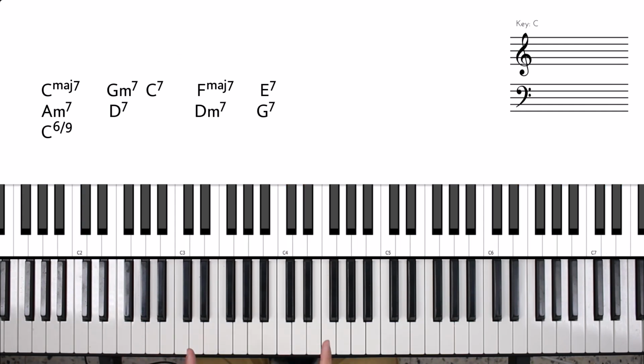And now let's have a listen to the second way. So the same chords, same progression, played a little bit differently.